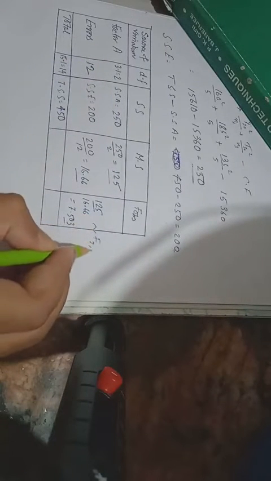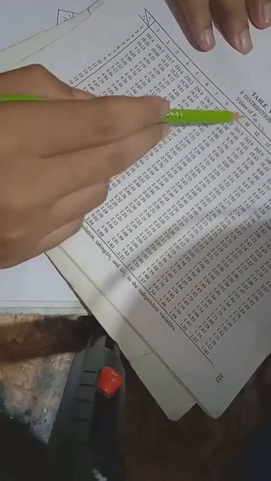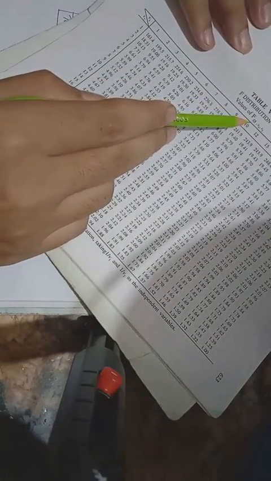As you can see, our F observed follows F2, 12. So we have to find at 5% level of significance. See, it's given F 0.05 with the DFs. So F2, 12 is this. It's DF1 and it's DF2, it's 3.89.